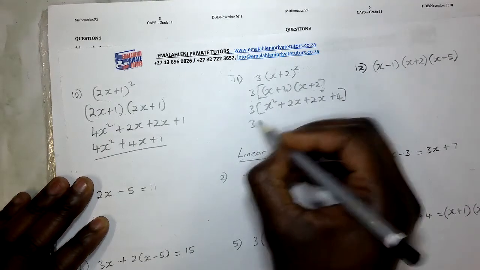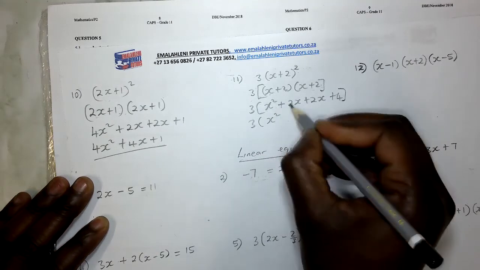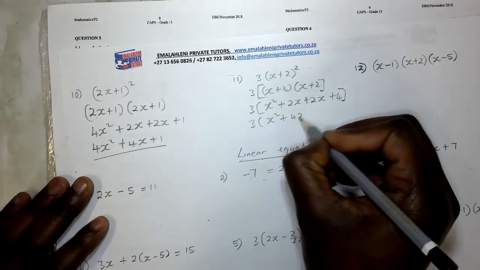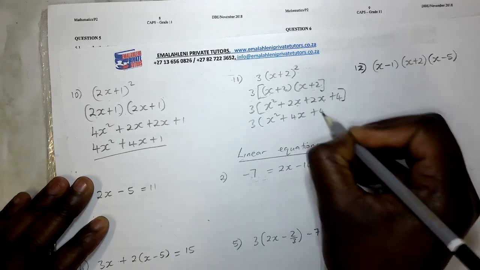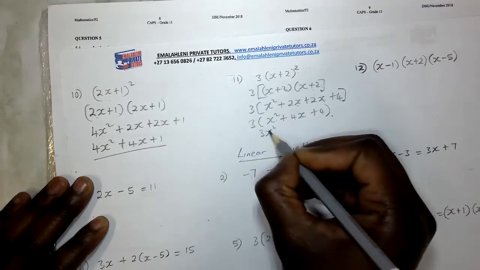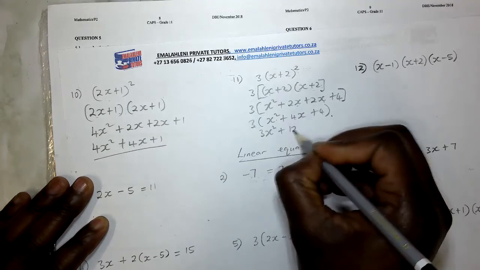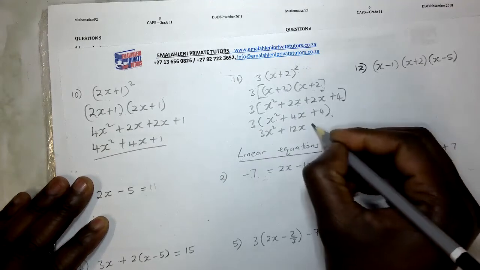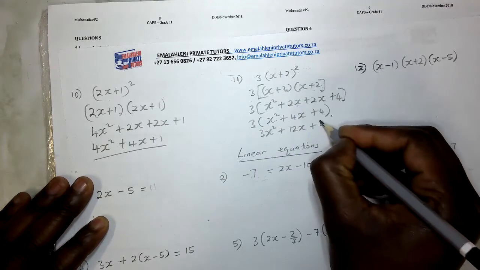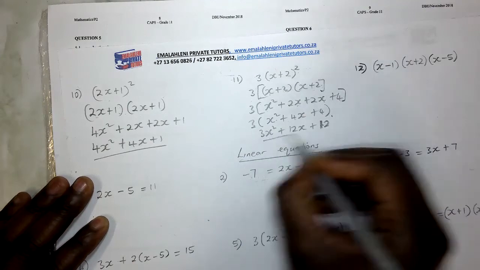Then we have got 3, then x squared plus 4x, we are adding the 2 here, plus 4, that's what we get here. 3 times x squared, we're going to get 3x squared. 3 times 4x plus 12x, 3 times 4, gonna be plus 12. That becomes our final answer like that.